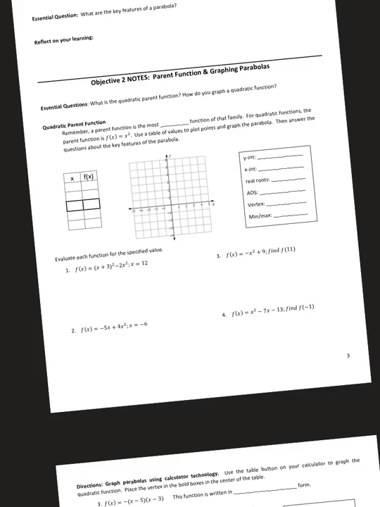Ortiz and we are covering Objective 2 for the 4th unit, which is on quadrilaterals. And today we're going to talk about the parent function and graphing parabolas. So we're talking about the quadratic parent function and then parabolas. So our essential question today is, what is the quadratic parent function? And also, how do you graph a quadratic function?